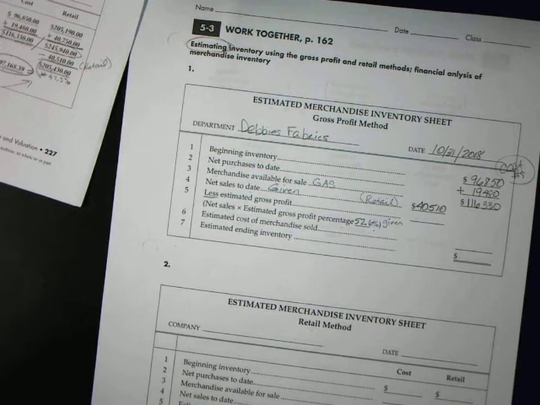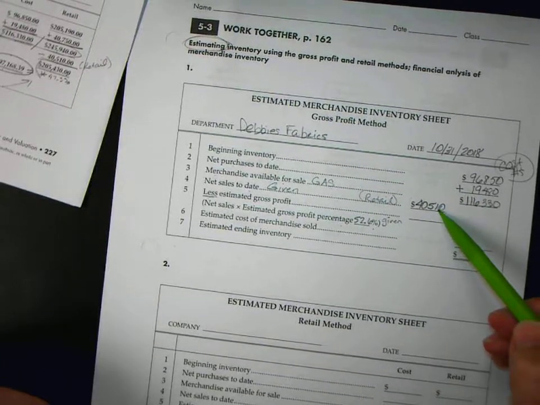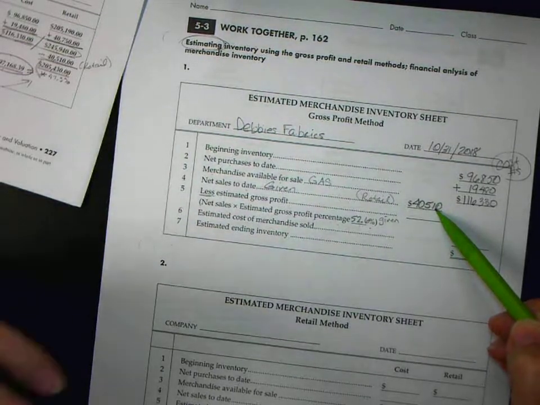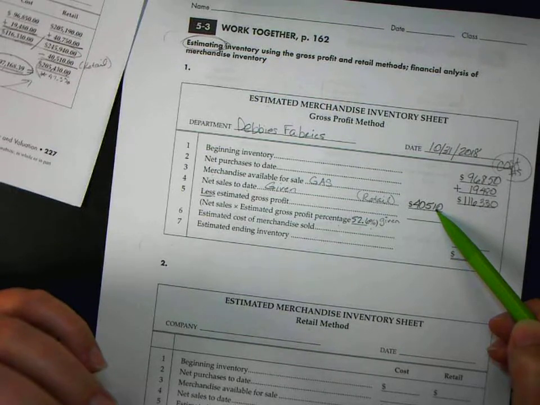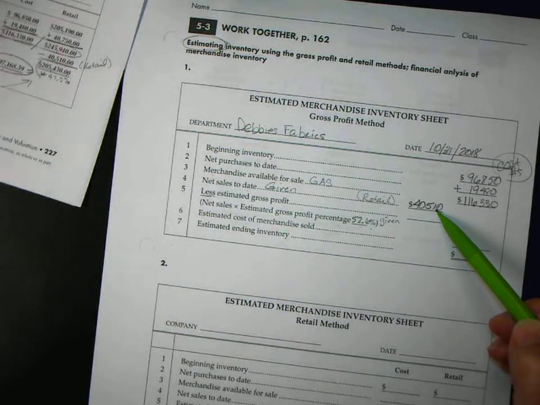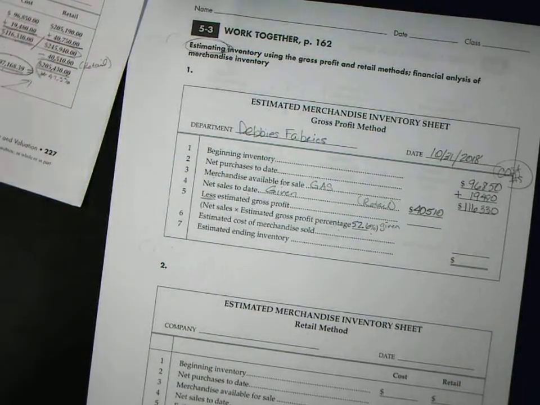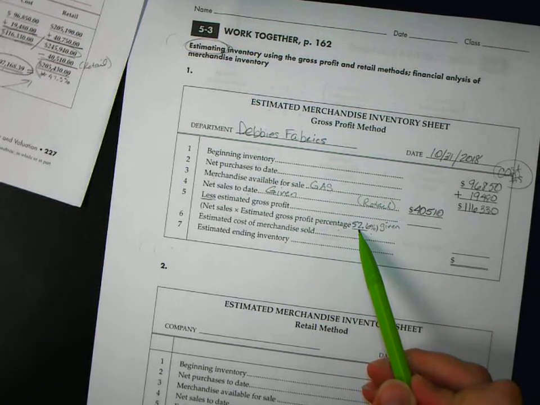If you think about your sales, part of that number is the cost of the goods, part of that number is the profit. If you sell something for $10 and it costs you $5, 5 of it's cost, 5 of it's profit. So we're trying to figure out what that percentage split is, and if we know one, then we can figure out the other.